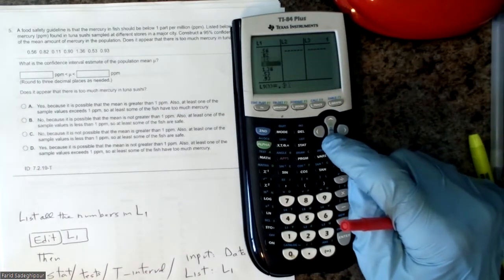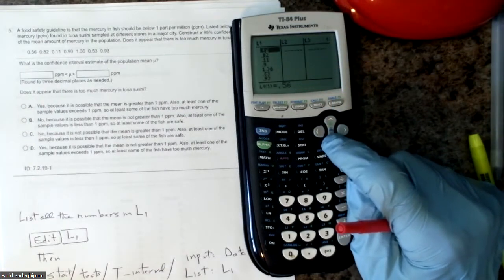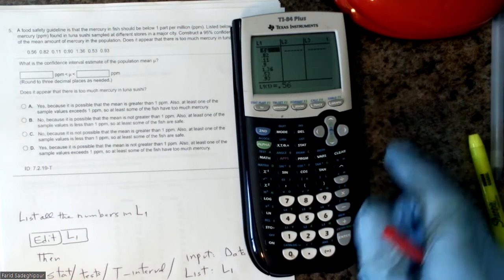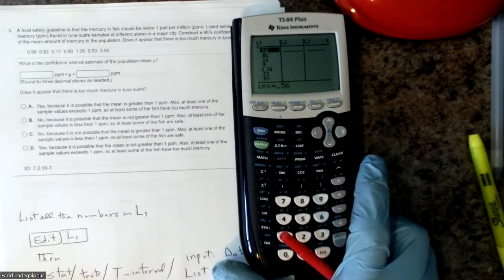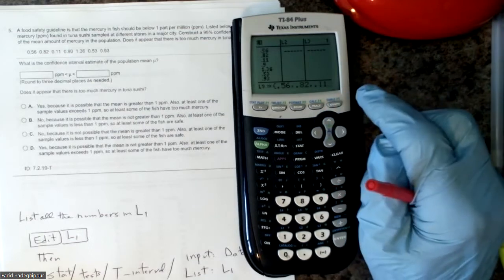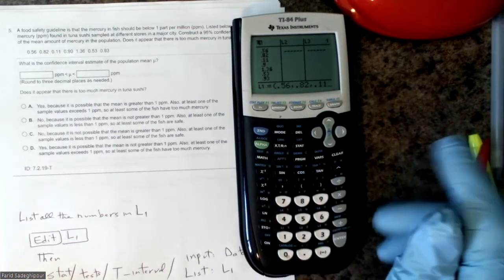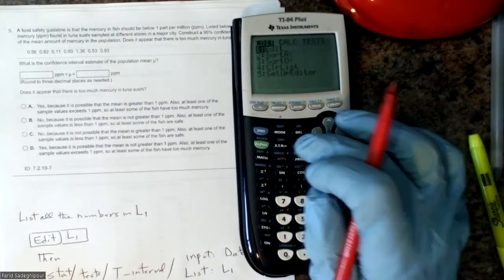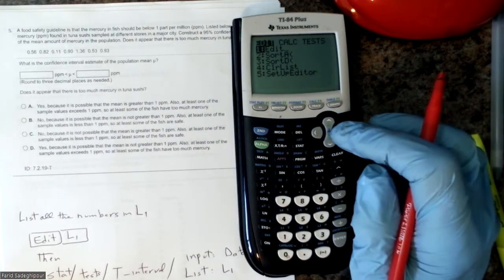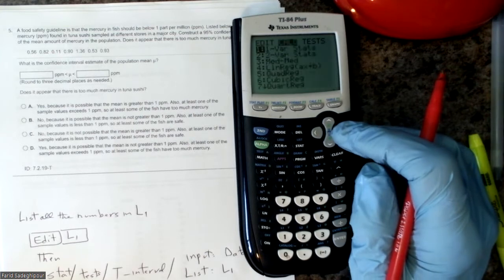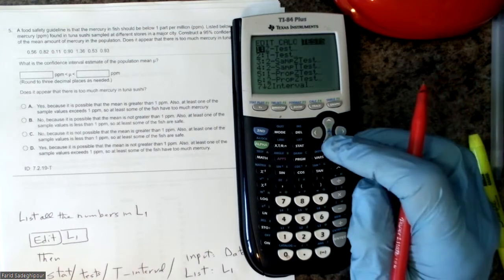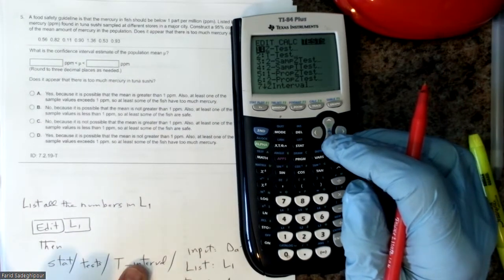You put all these numbers into L1. See, the last number is 0.93, the first. When you do that, then you go to Stat, go to Test, then T interval.